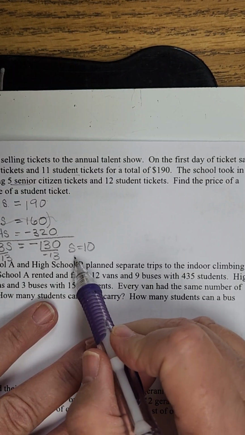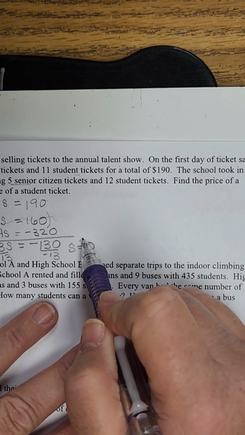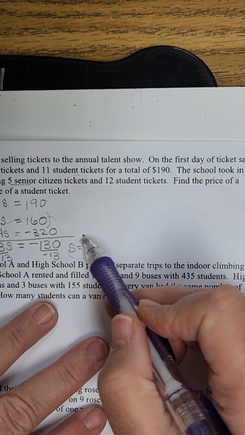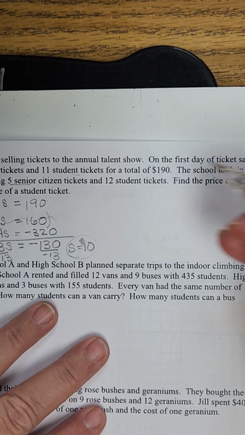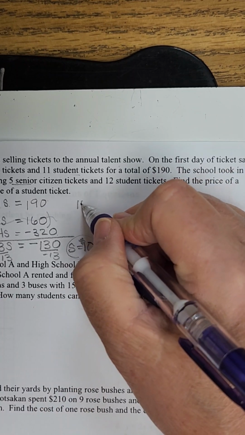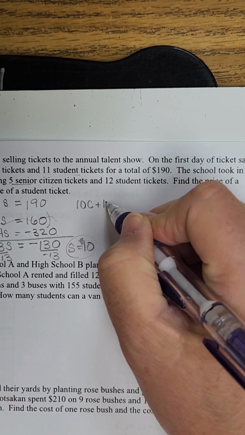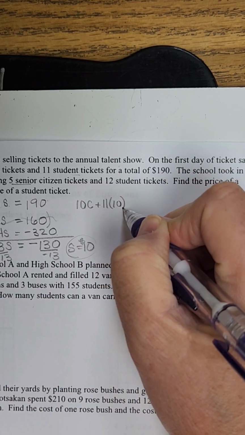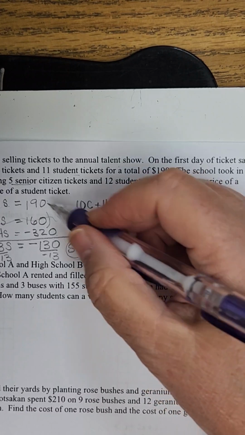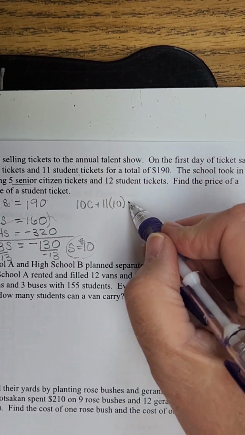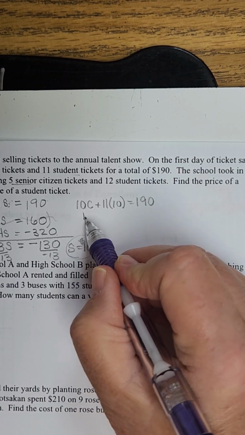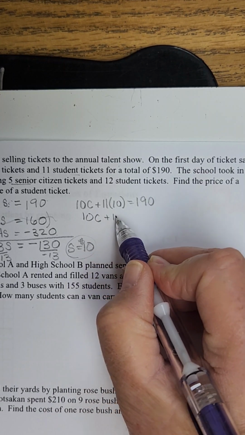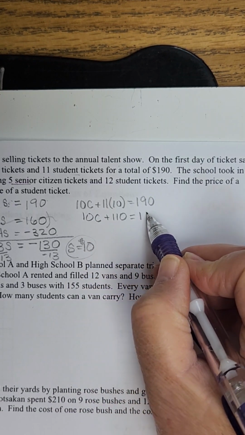Okay, so student tickets are $10. And then I'm going to take this and plug it back into any of these equations to find how much the senior citizens tickets were. So 10c plus 11 times 10, right? I just put the s in for s right there, equals 190. So 10c plus 110 equals 190.